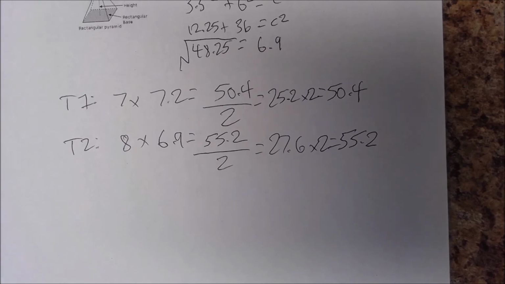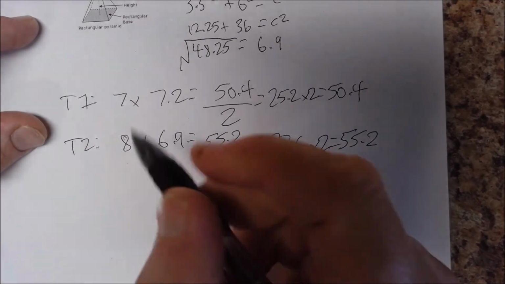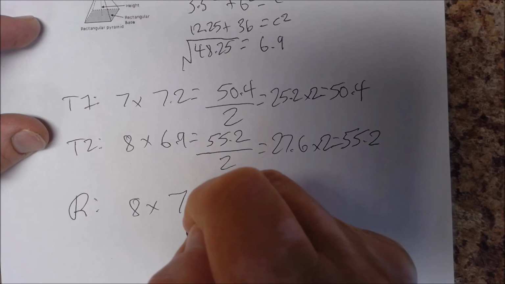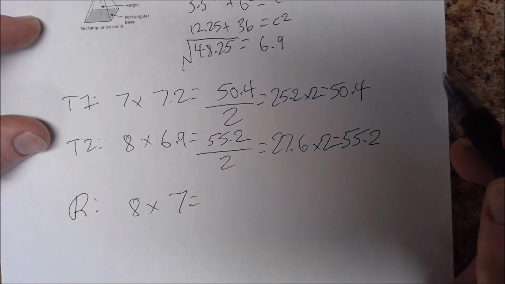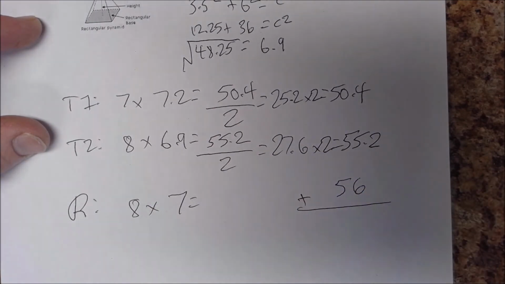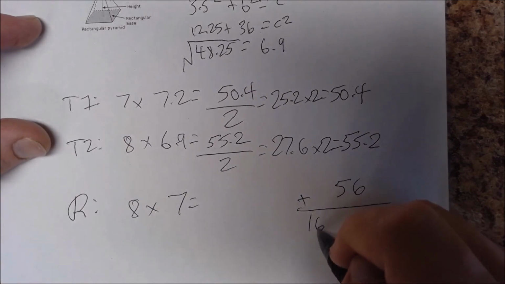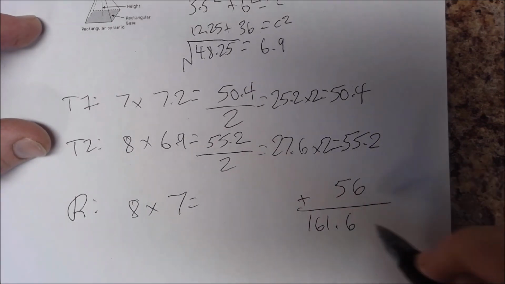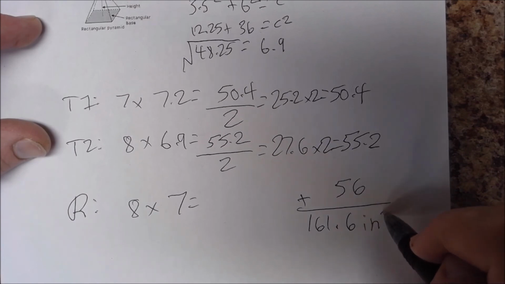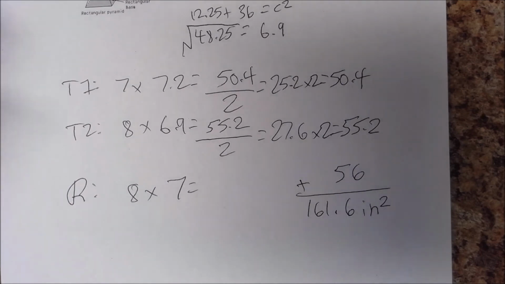And then the rectangle at the bottom, R. 8 times 7. It's 56. 50.4 plus 55.2 plus 56 is 161.6 inches squared. There's our surface area.